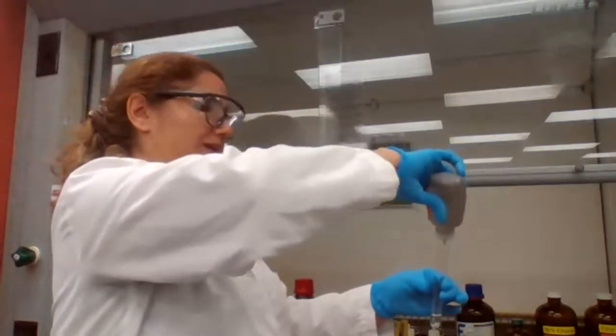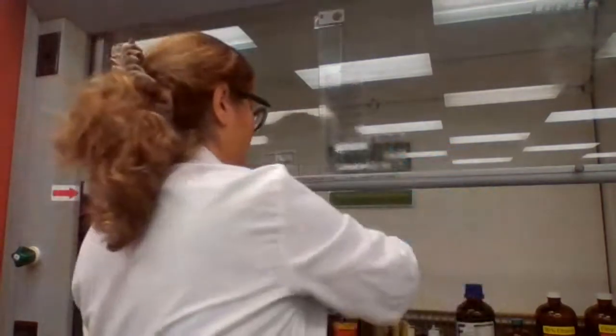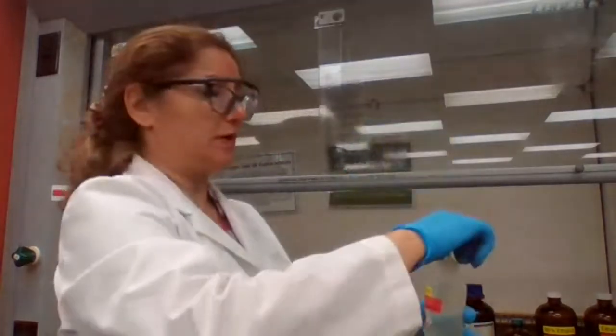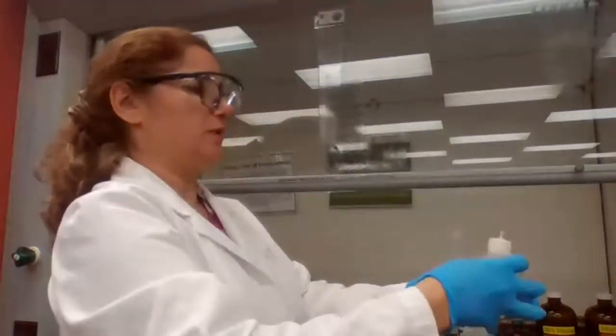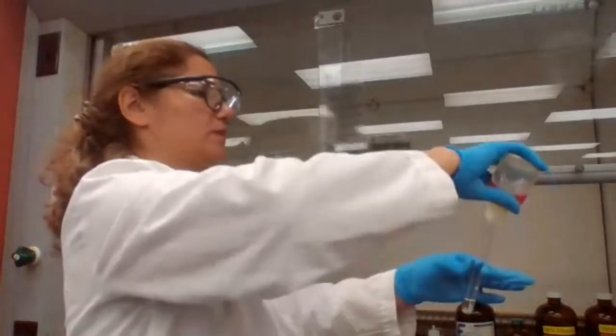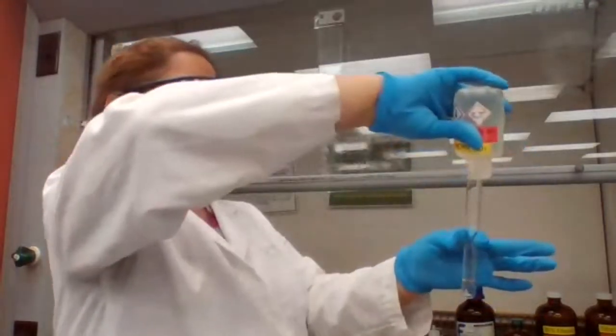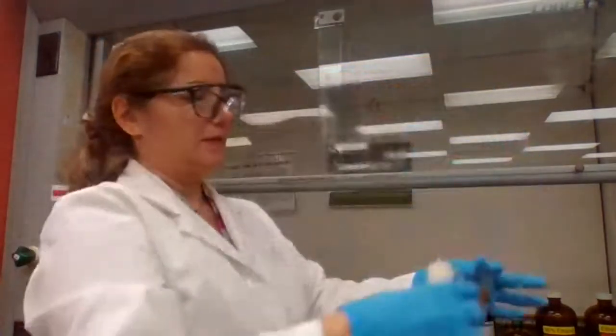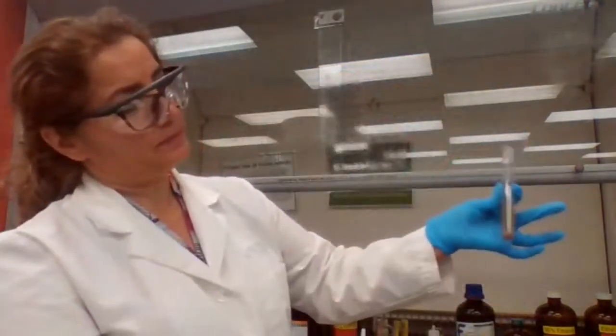I'm going to make it all in one test tube and then divide into different test tubes for the compounds. I'm going to test with the 3 separate compounds. When I add the sodium hydroxide, I get a yellow color precipitate.